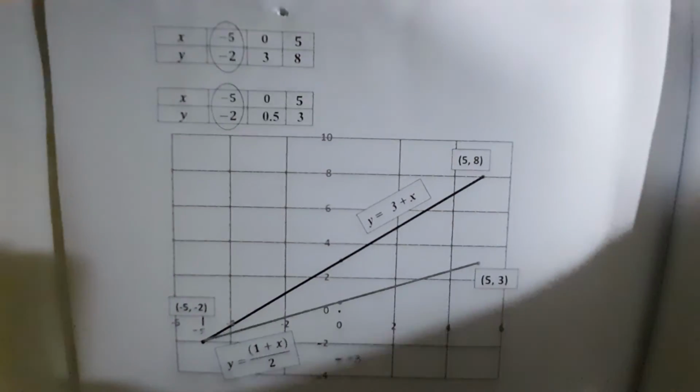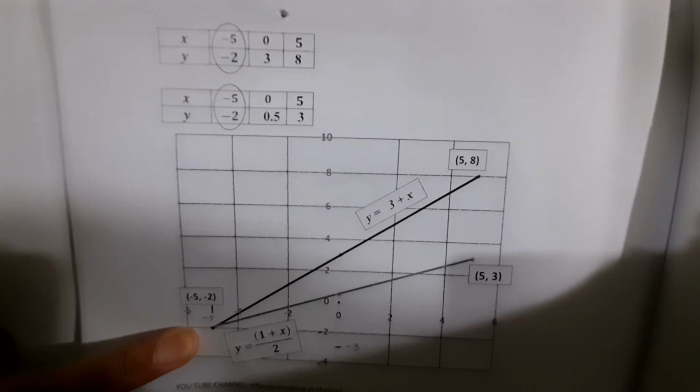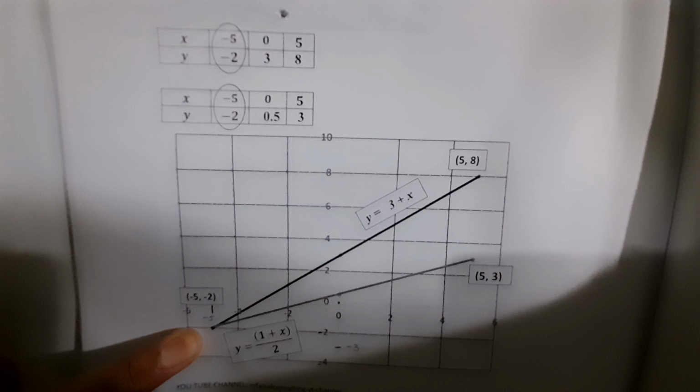So this is the graph. The common point is minus 5, minus 2. Those points coincide here for both equations. With this, we come to the end of question number 1, part B.